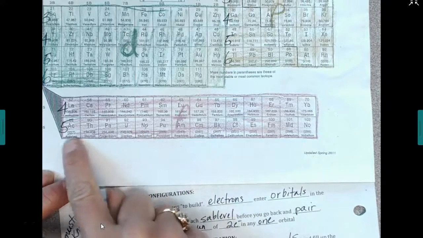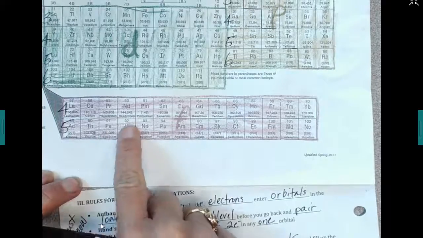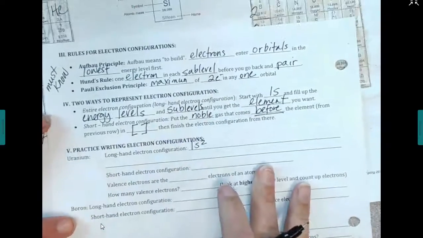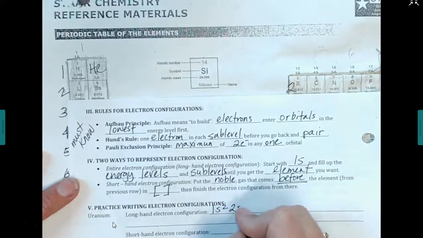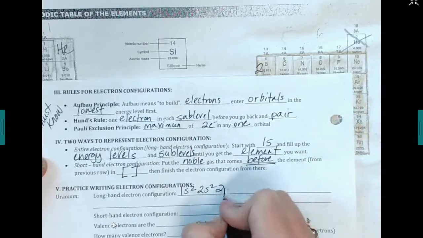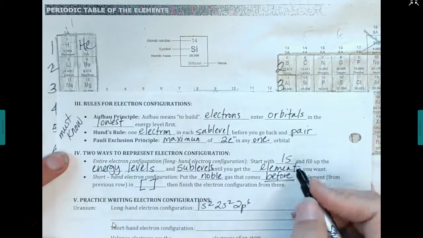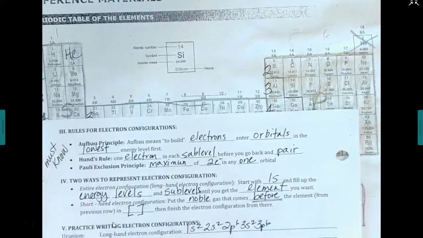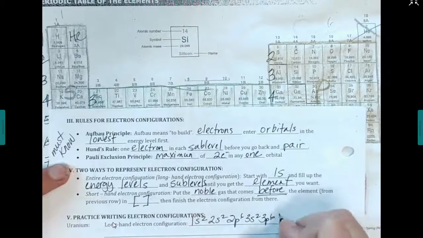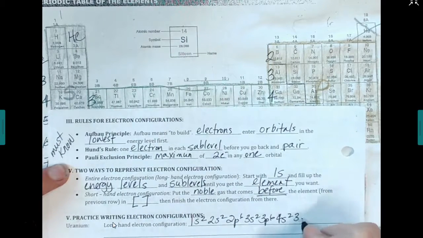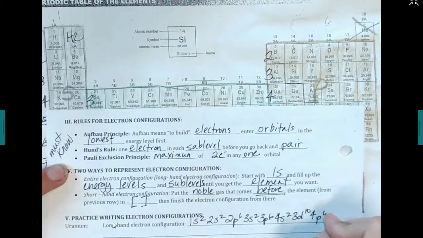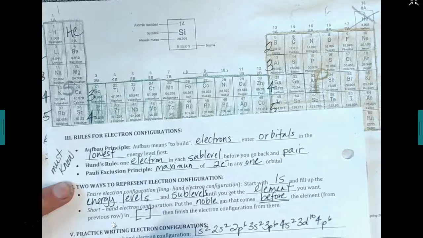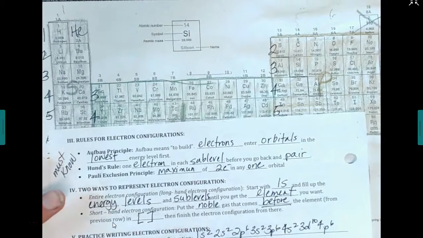So looking at uranium. Uranium is all the way here to 5f4. So we have to list everything that's before it. So 1s2, coming down the periodic table, 2s2, going straight across, 2p6, coming down the periodic table, 3s2, going straight across, 3p6, coming down the periodic table to energy level 4, 4s2, going straight across, 3d10, straight across, 4p6, coming down, 5s2, 4d10, 5p6, coming down here.